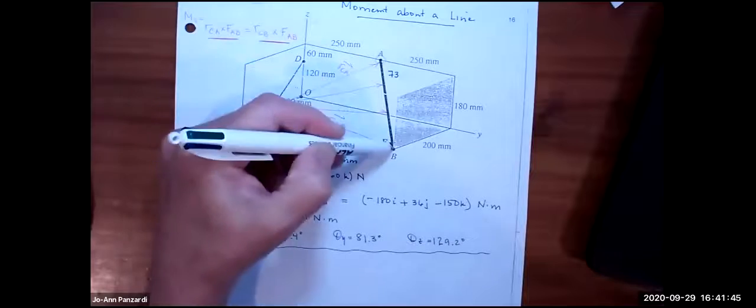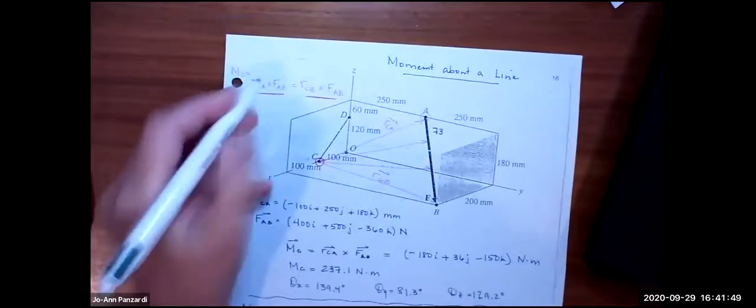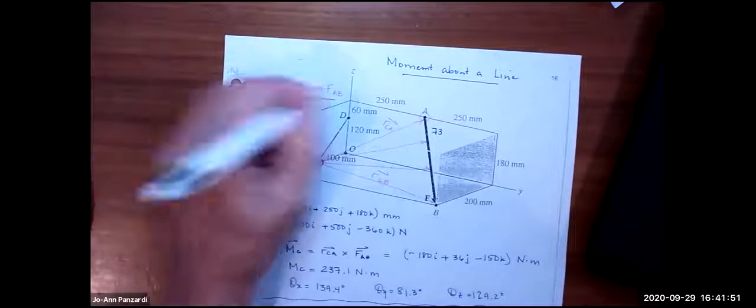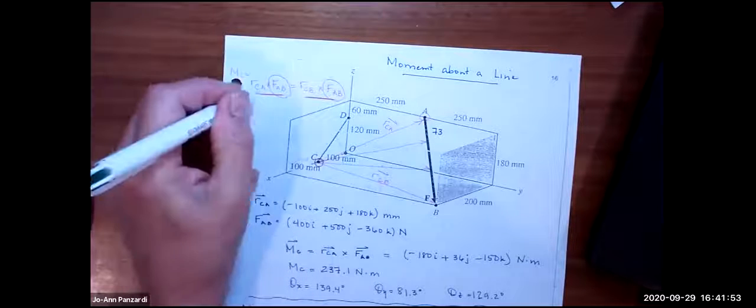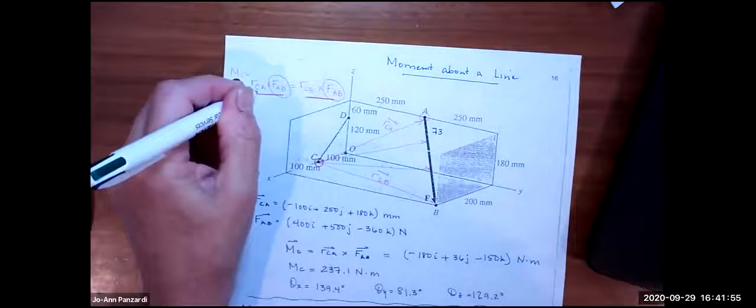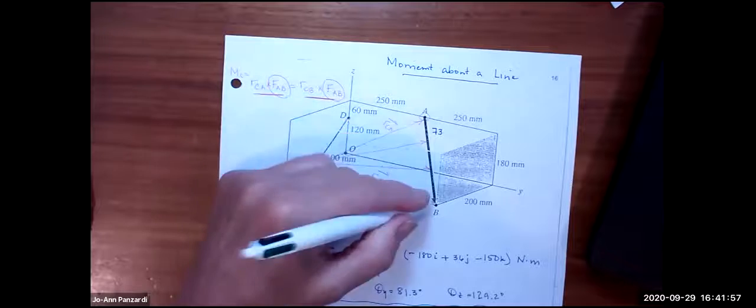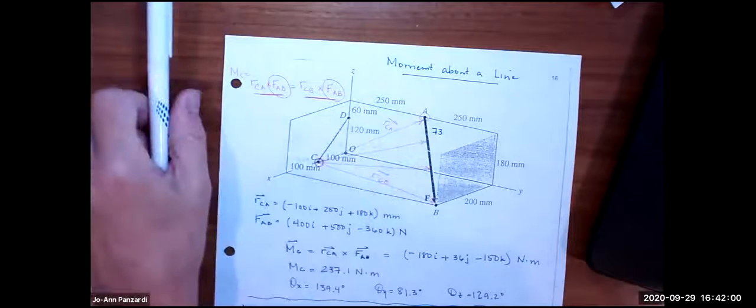So RCB can be crossed with FAB and RCA can be crossed with FAB. Both of these are the same. The force is always going in the same direction. The direction vector is just going to a different point on here.